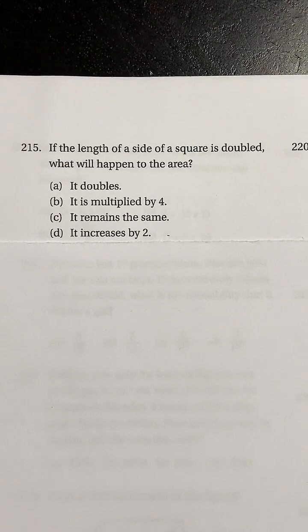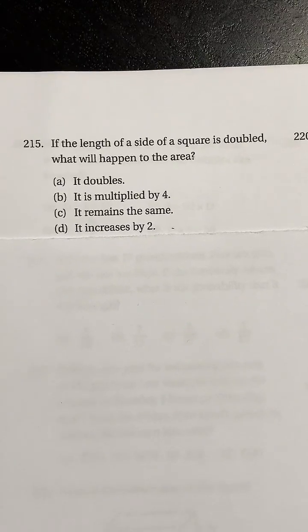If the length of the side of a square is doubled, what will happen to the area? Will it A, double? B, be multiplied by 4? C, remain the same? Or D, increase by 2? So what will happen to the area if the sides of a square are doubled? Would the area double as well? Is it being multiplied by 4? Does it remain the same? Or increase by 2?